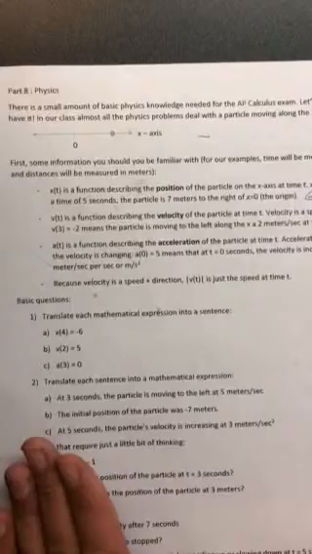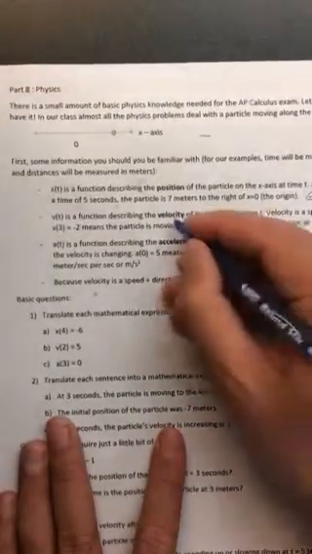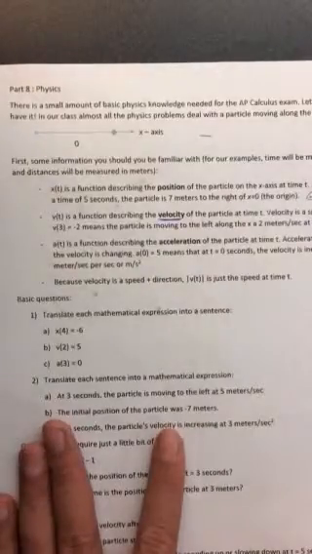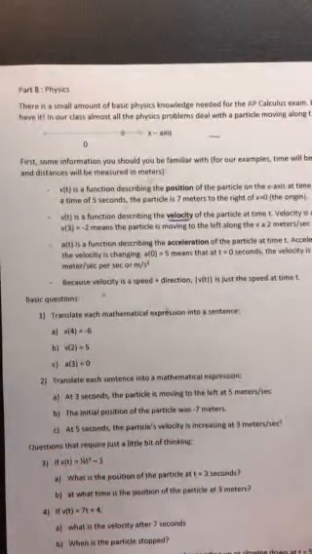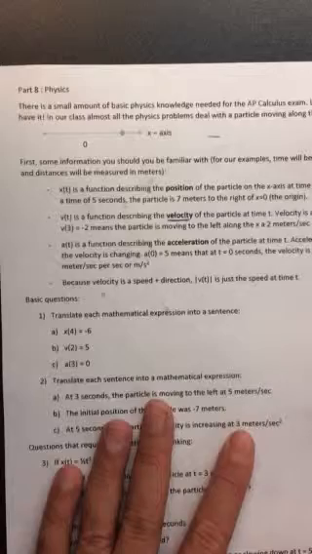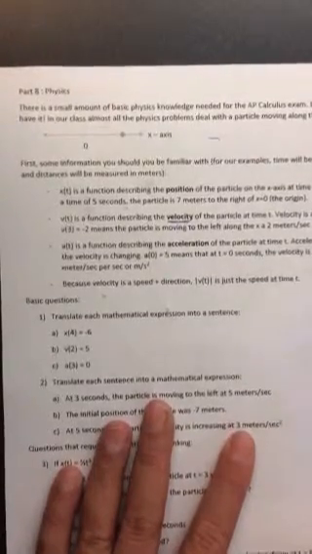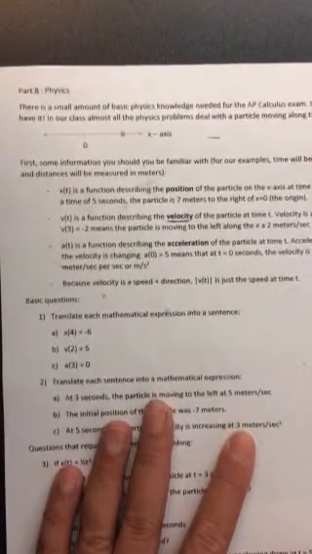The velocity of a particle is not where it is, it's how it's moving. In case you're not sure what velocity means, velocity is the direction something is moving and the speed it's moving at. When we're talking about the x-axis, the direction it's moving is either to the right, in which case it's a positive velocity, or to the left, in which case it's a negative velocity.